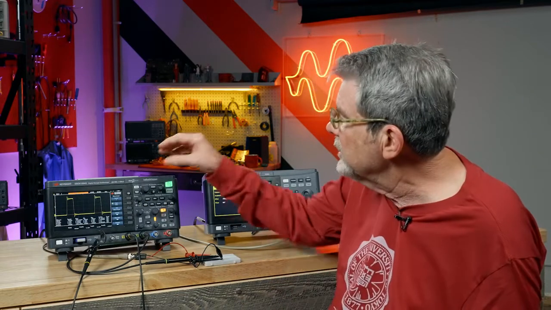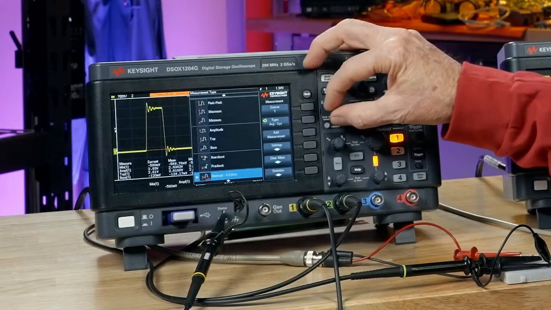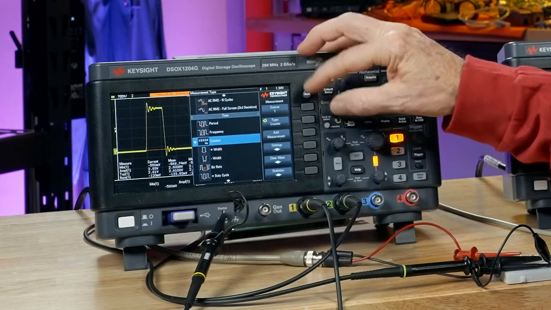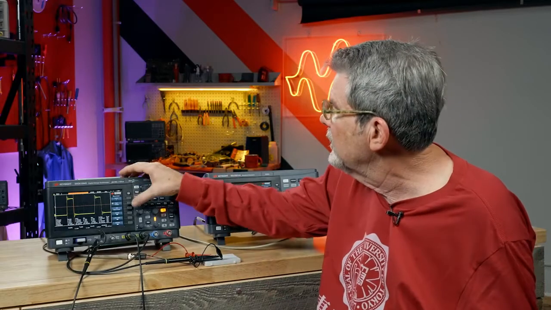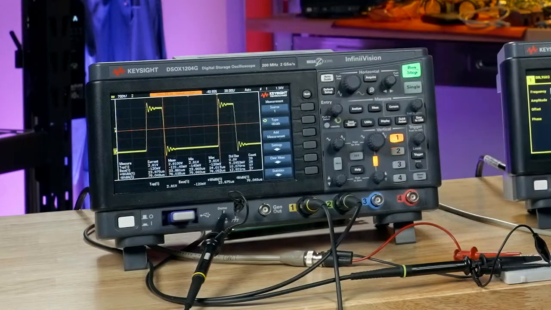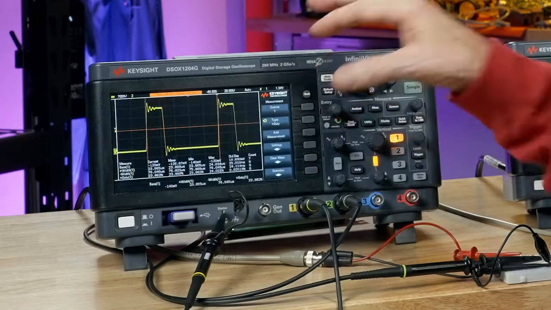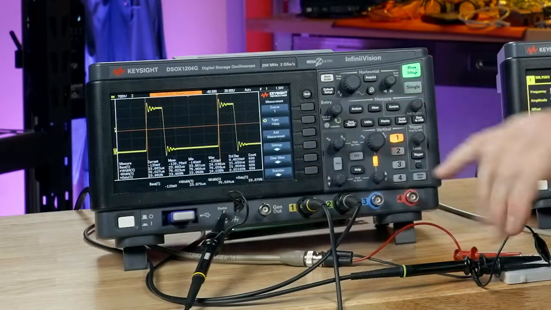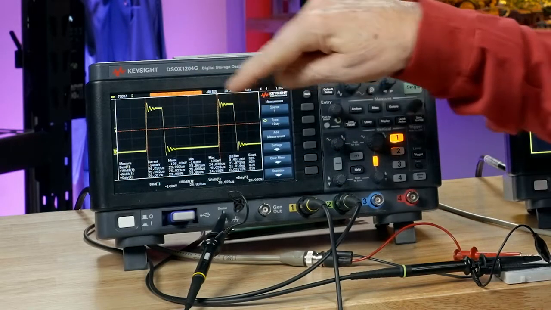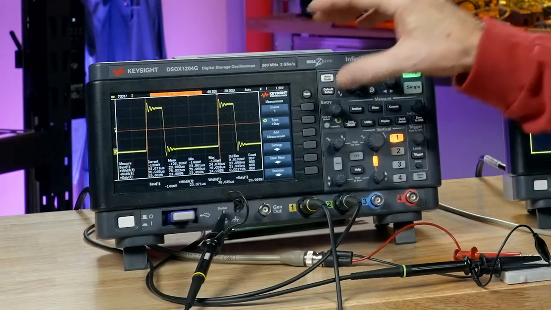Now let's scroll down and take a look at some timing measurements. Plus width is just a pulse width measurement. Minus width is the negative pulse width measurement. Duty cycle is a combination of a positive pulse width measurement and a period measurement that the scope does automatically internally. Then it takes the ratio and gives you percent. So you can see we're measuring about 24% duty cycle for these pulses.